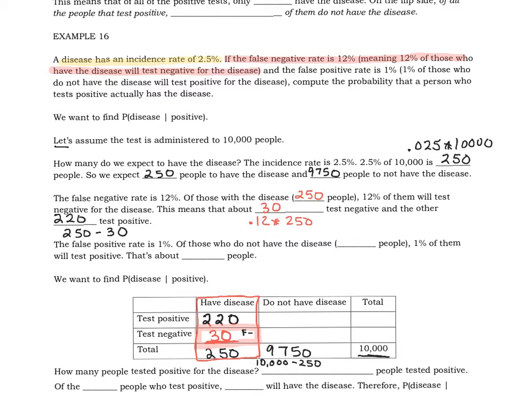Okay, and the false positive rate is 1%, meaning 1% of those who do not have the disease will test positive for that. So let's look at the people who do not have the disease. That's these in this row right here. Okay, so they don't have the disease, but they tested positive. So it makes sense that our false positive would be up here, wouldn't it? Okay, so let's look down here. The false positive rate is 1%.